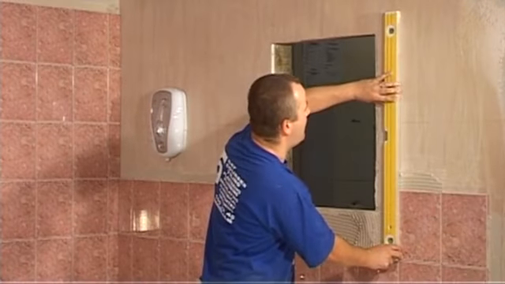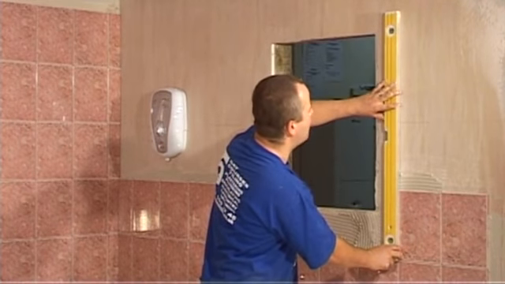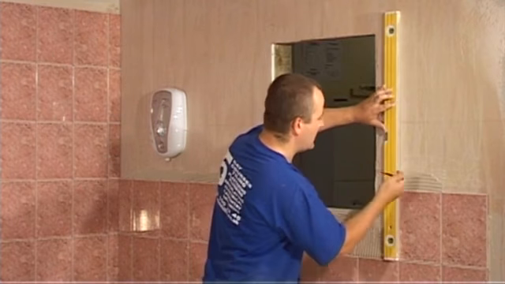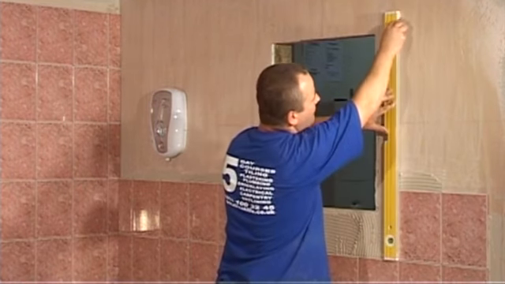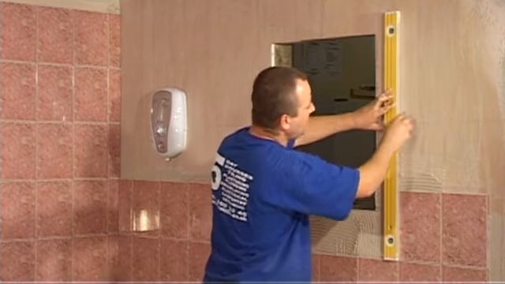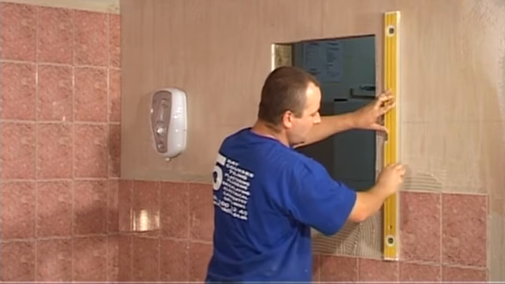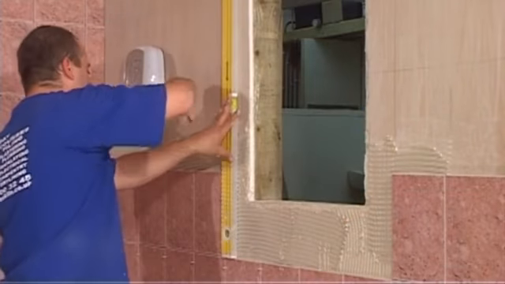Using a level, mark out on the wall the line which shows where the cut will go to. This line is a guide for the other tiles to proceed along. Do the same for the other side.